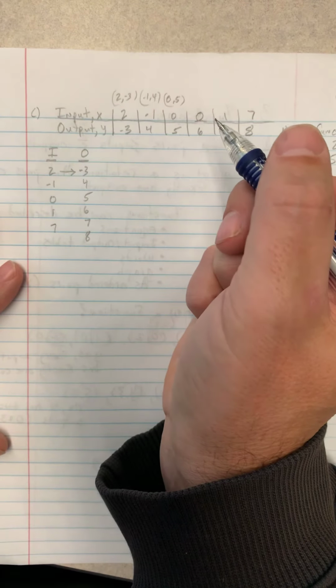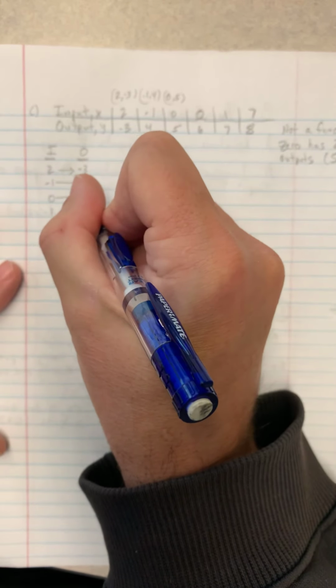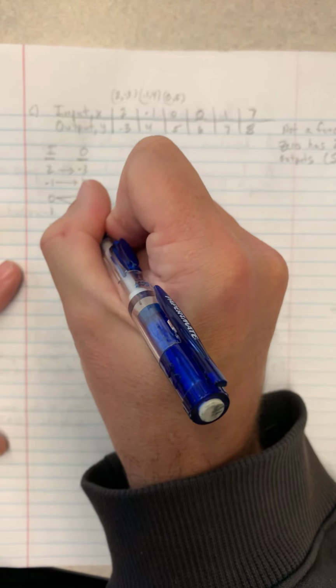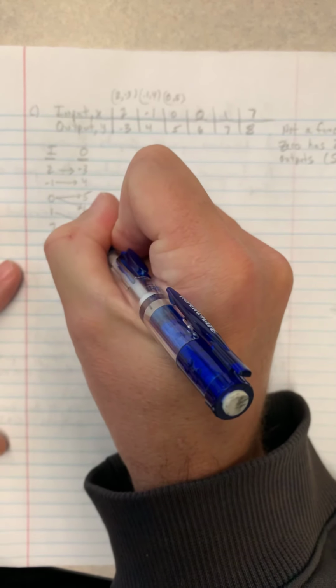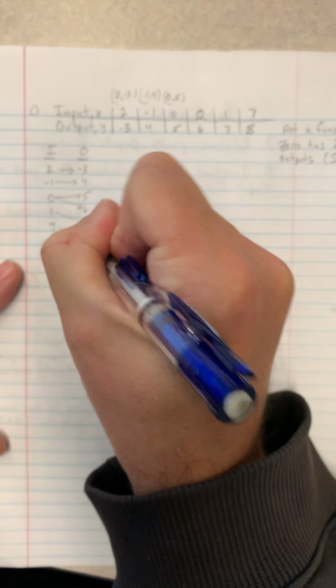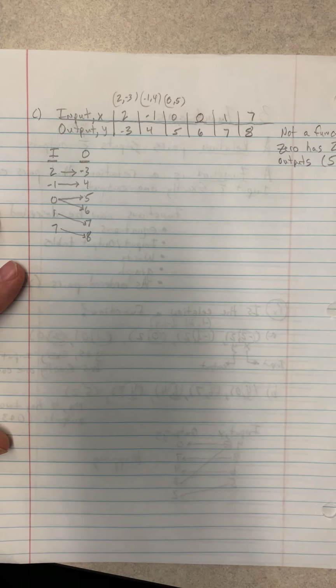I have the ordered pair 2, -3, -1, 4. I have 0, 5, and I have 0, 6. And I can see right here, this input has 2 outputs. It's not a function. And that's how mapping can help us see that. I'll map a couple more before we're done too.